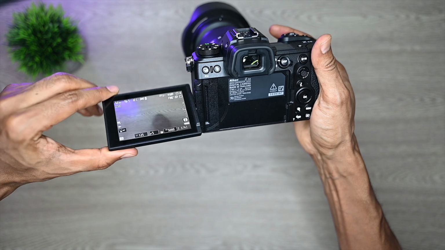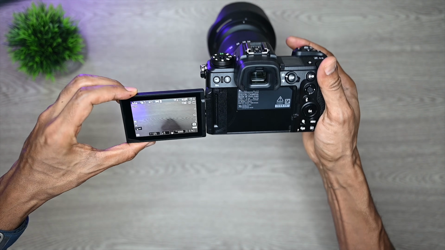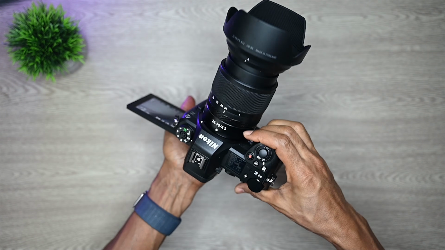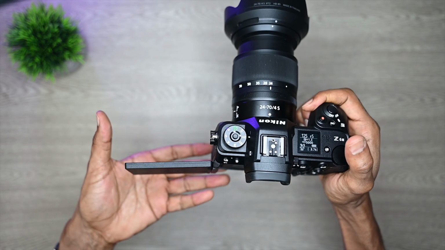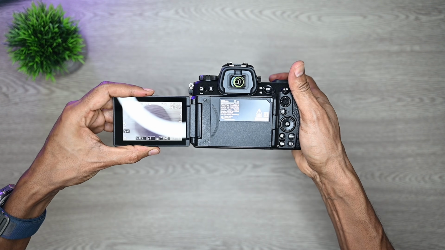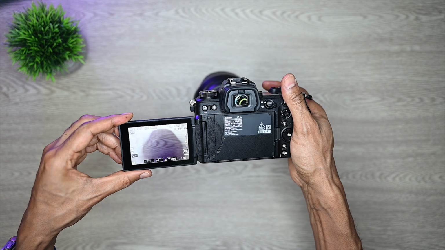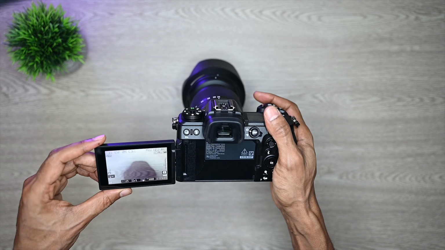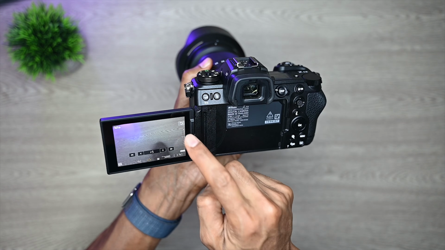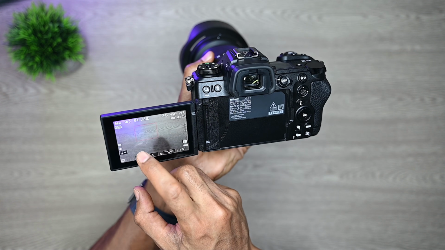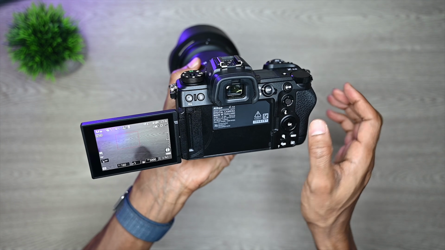If you're shooting from overhead or at odd angles, you may still want to connect an external monitor to it, but even though this is a small screen, it will be very useful in situations where you cannot connect your camera to bigger screens. The joystick below the display lets you move the focus area up, down, left, or right, which is helpful for positioning the focus point accurately.